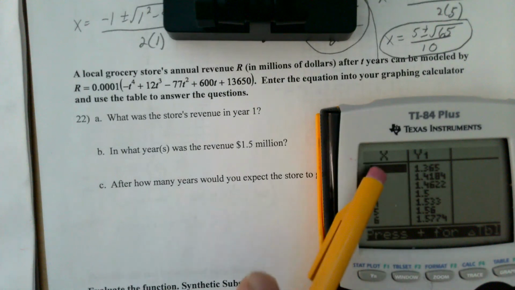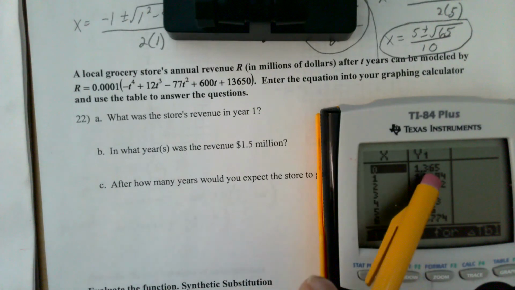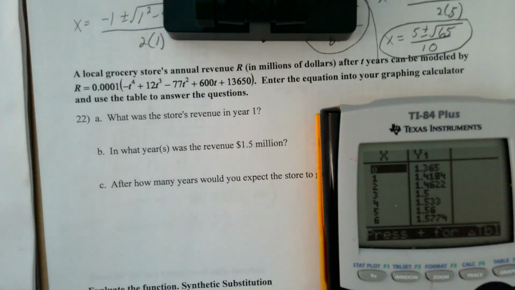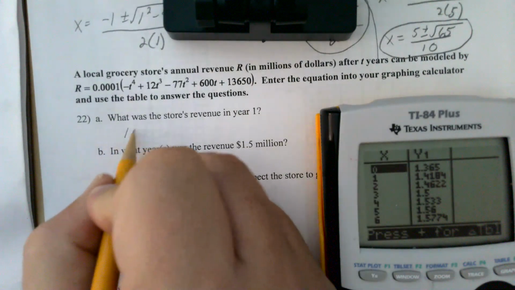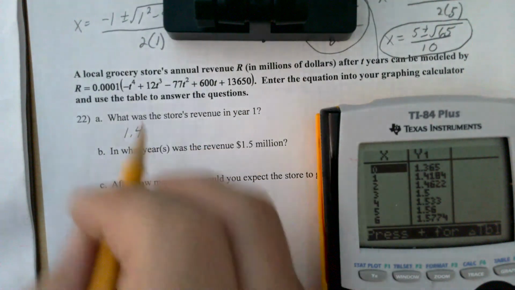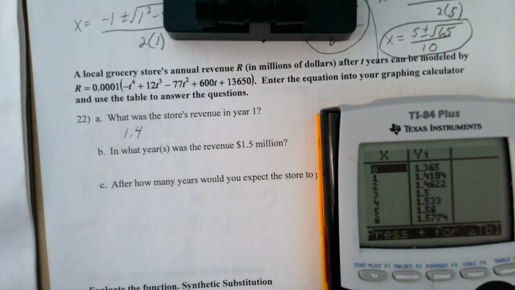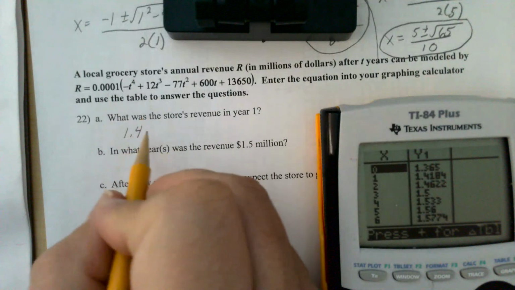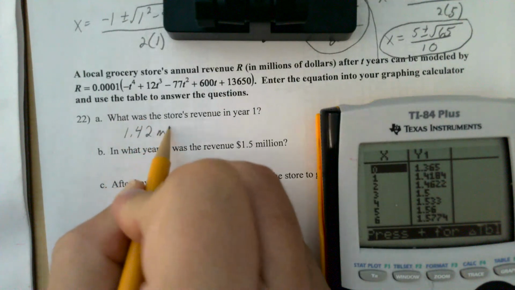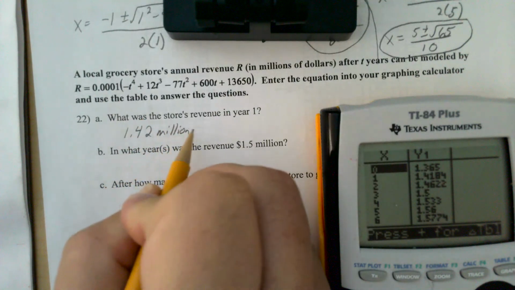Okay, so when we first started, this is how much money we had. And so they want to know, what was the store's revenue in year 1? So I look when x is 1, and we're going to see it was 1.4, and I'll round to the hundredth. So I'll enter the calculator. So what is the store's revenue? It's about $1.42 million.